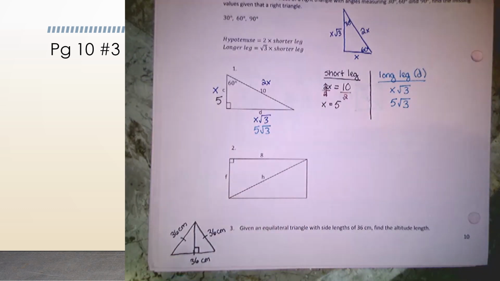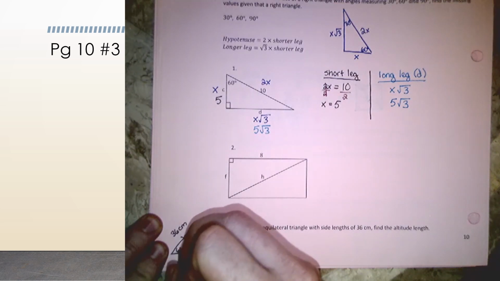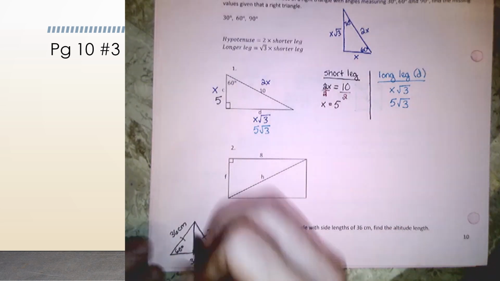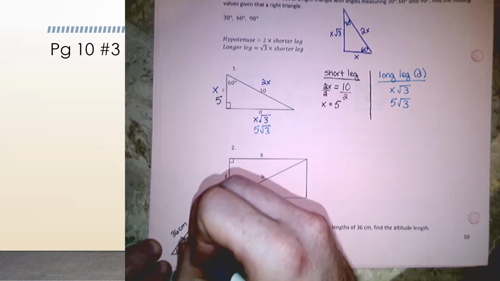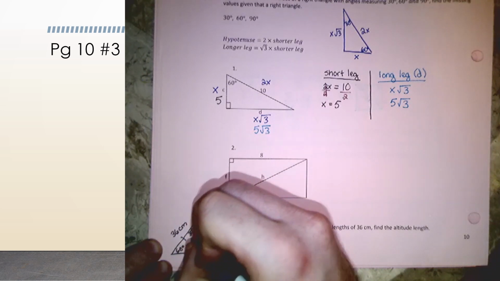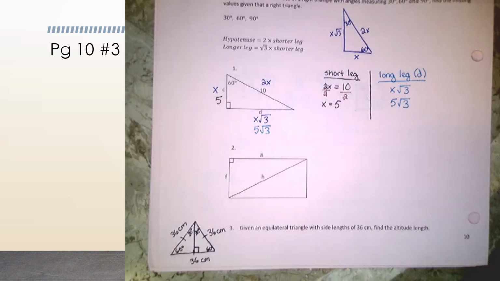Now, something else to remember with equilateral triangles is that all angles are 60 degrees. But with the altitude I just created, that cuts this one in half, so it would be 30 degrees. With this information, and now the fact that I have a 30-60-90 triangle, I can find my altitude. So just a few things to remember.